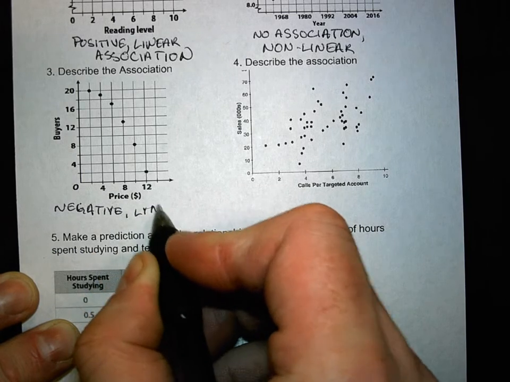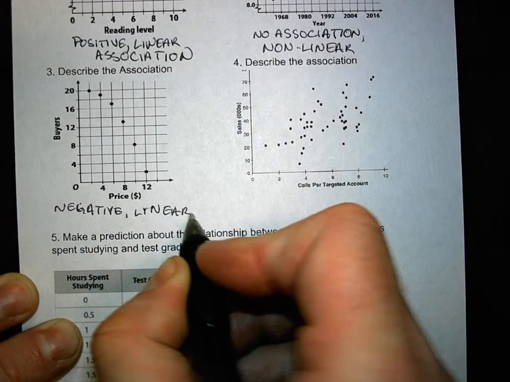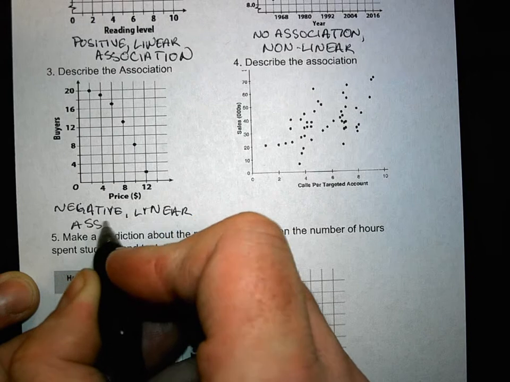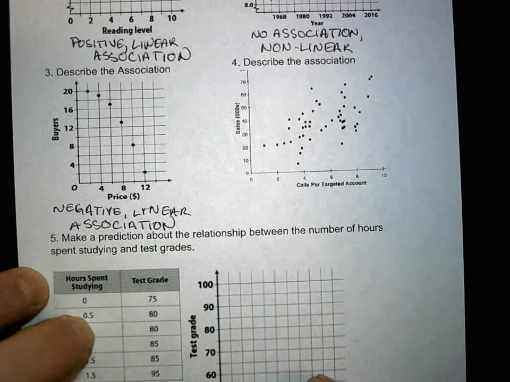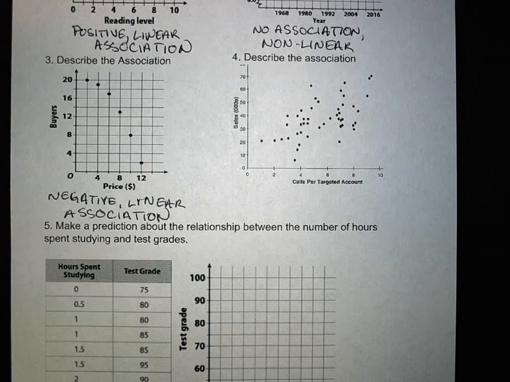Negative linear association. Why can't we use abbreviations? When it's a non-association, it spells non.